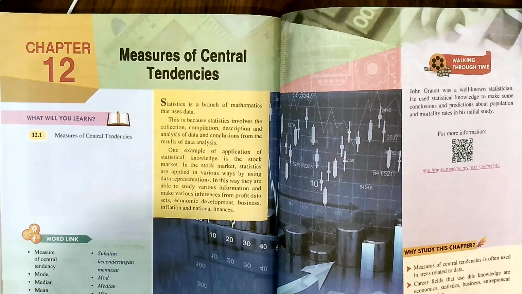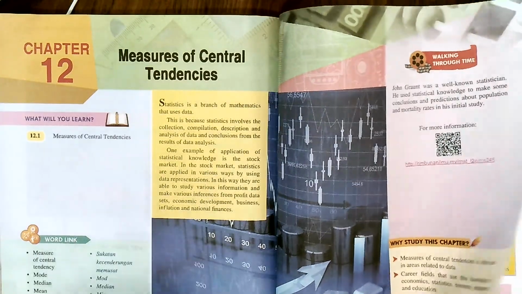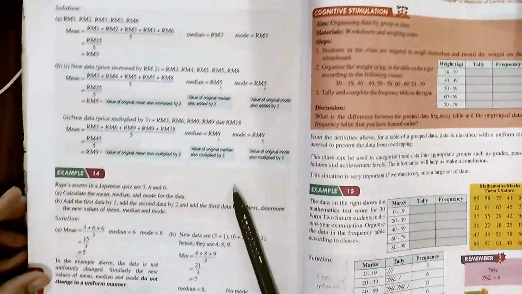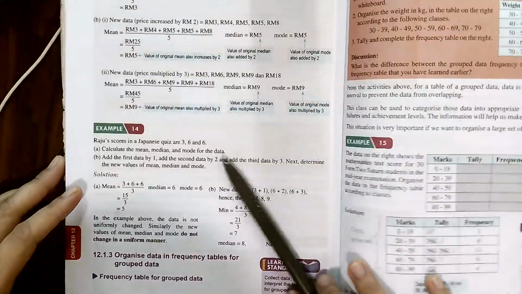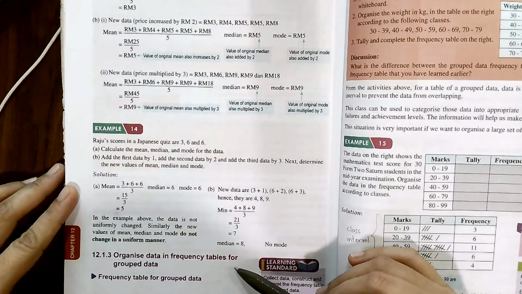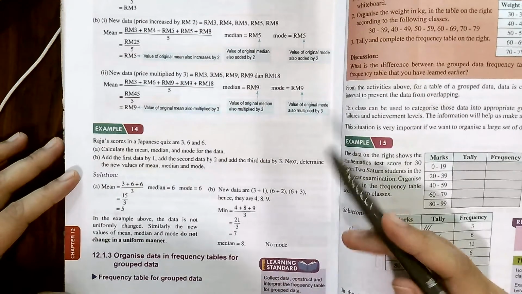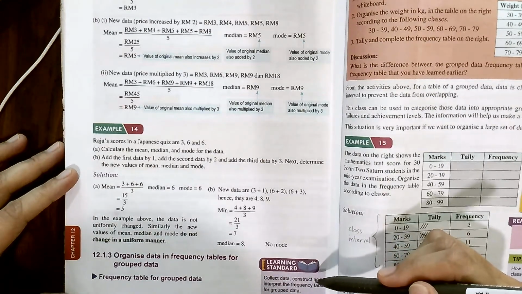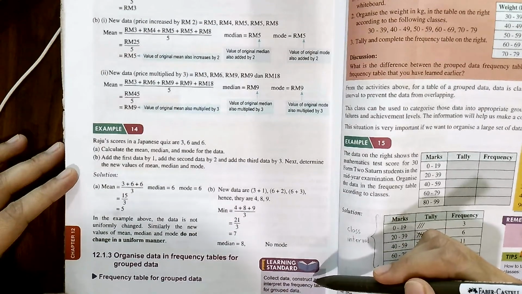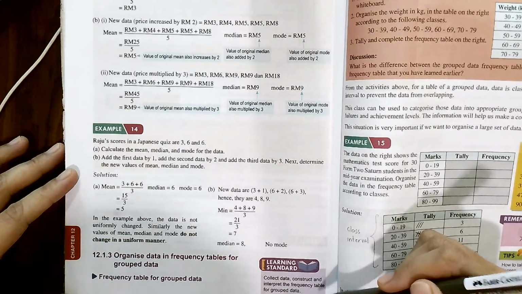Today, cikgu akan cover chapter 12, Measures of Central Tendencies. So, topik yang akan cikgu tengok hari ini adalah 12.1.3, Organize data in frequency tables for group data. Okay, the learning standard for this topic is collect data, construct and interpret the frequency table for group data.